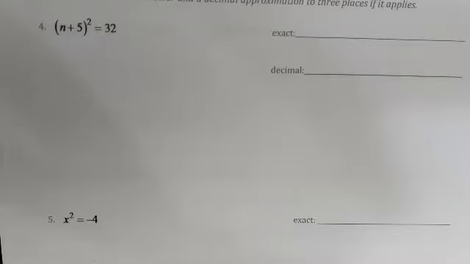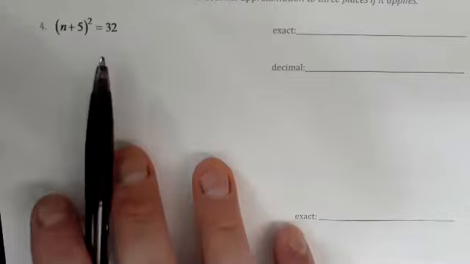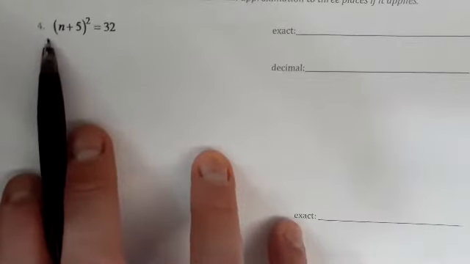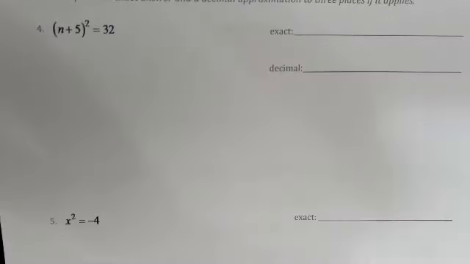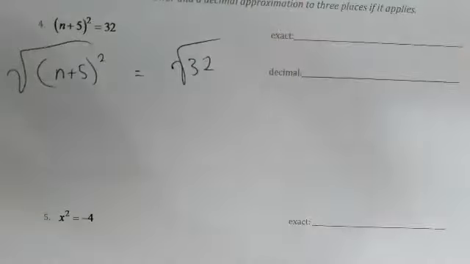So (n + 5)² = 32. If I'm looking at this, I want to look at my square term. Do I have my square term by itself? It looks like it here. So (n + 5)² = 32. The thing I want to do is take a square root. I've got my square term by itself, so I can take a square root.